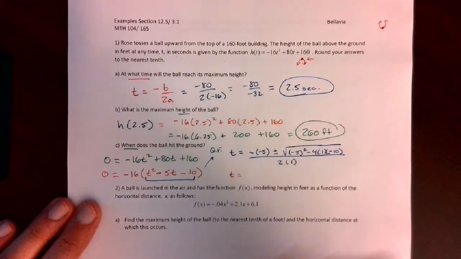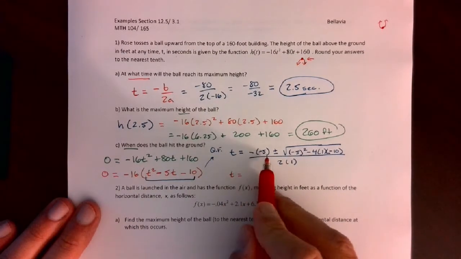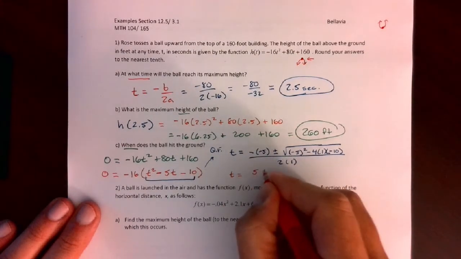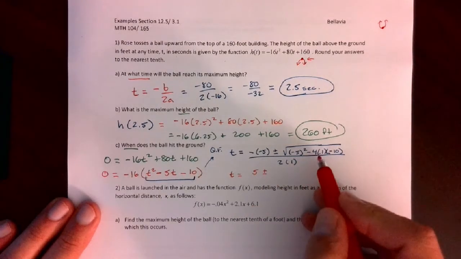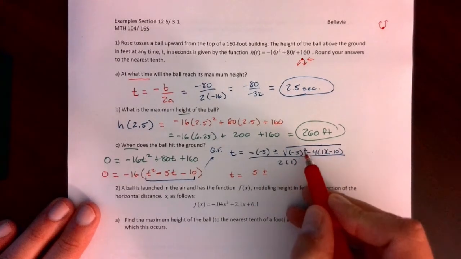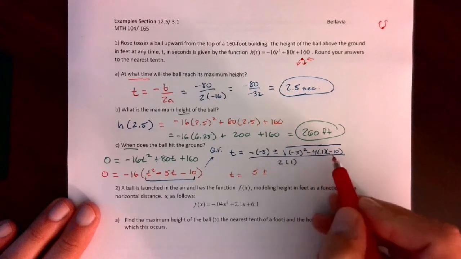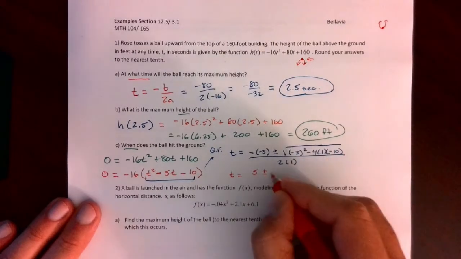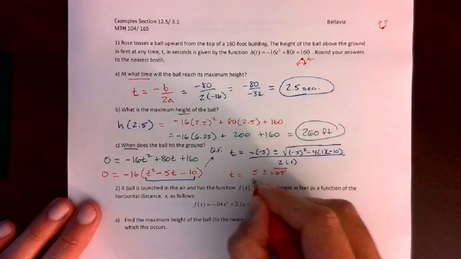So we end up with t equals, simplifying this, a negative times a negative makes a positive 5, so it's positive 5 plus or minus, let's simplify the inside of this. We can do it all at once. A negative 5 squared is going to be 25, positive. Negative 4 times 1 times negative 10 is going to be a positive 40, so we have 25 plus 40. This is going to be the square root of 65, all over 2.